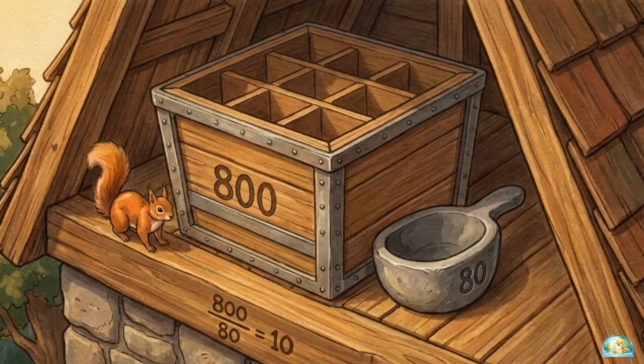At the granary's peak, we use division to compare 800 and 80. Notice the scale of the two containers. Dividing the bin shows it holds 10 copies of the scoop. 800 divided by 80 equals 10. Shifting one place right is a tenfold reduction. 800 divided by 80 equals 10, so 800 is 10 times 80.